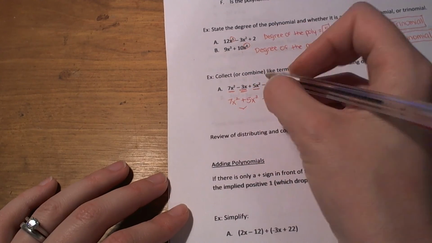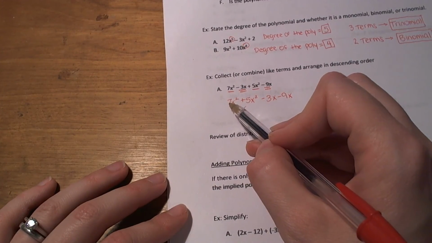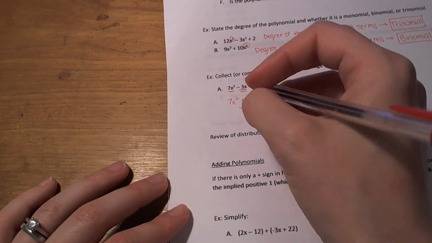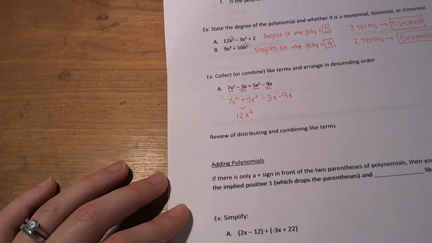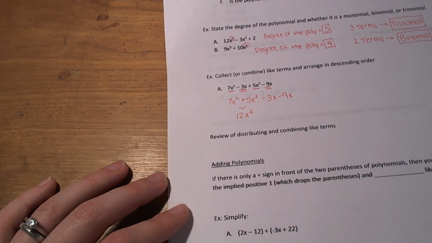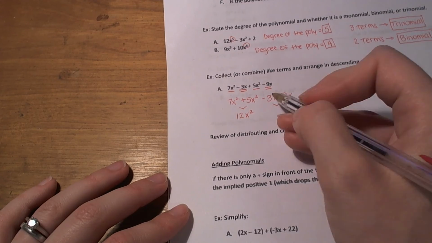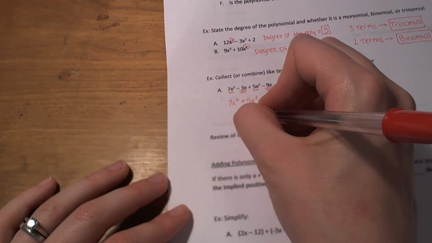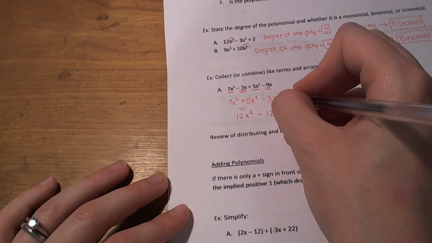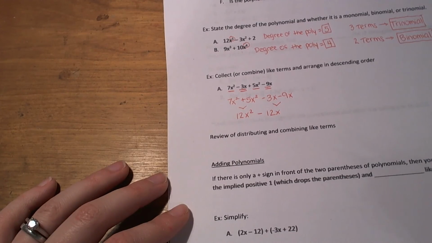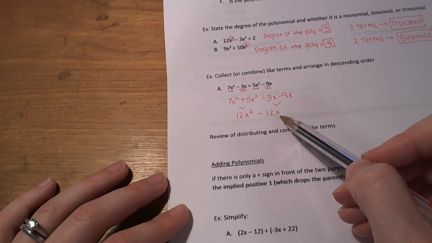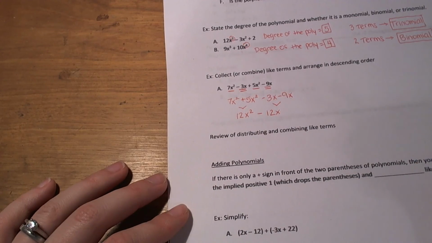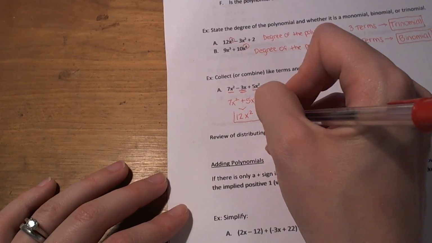That 7x squared plus 5x squared, remember, when we add, we just add the coefficients. 7 plus 5 is 12, and we keep the like term the same of x squared. Do not say that's x to the fourth. You do not change exponents when you add. And so over here we have negative 3 minus 9. That is negative 12. And we keep the like term of x the same. Since 12x squared is not a like term with minus 12x, since they have different exponents, you cannot combine further. And so this is your final answer.